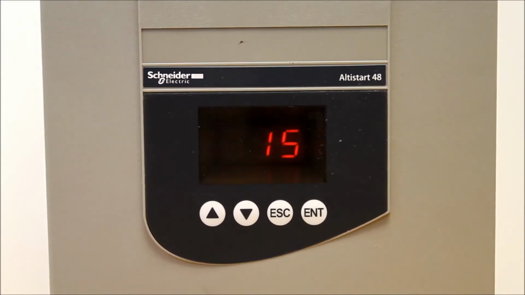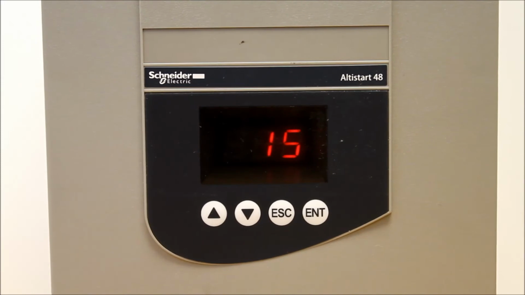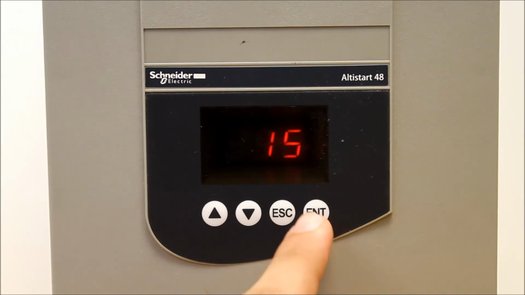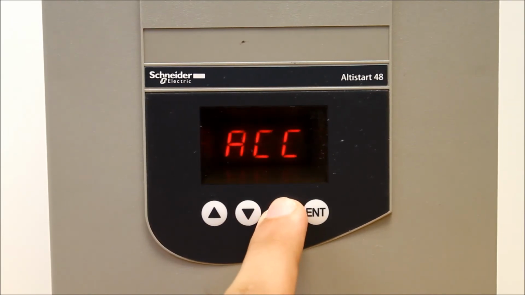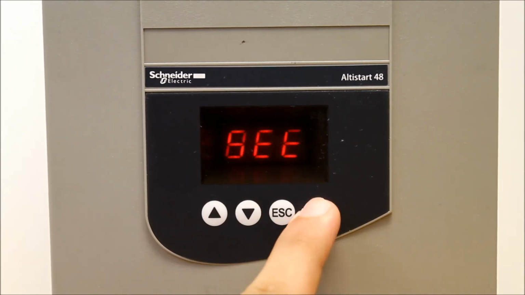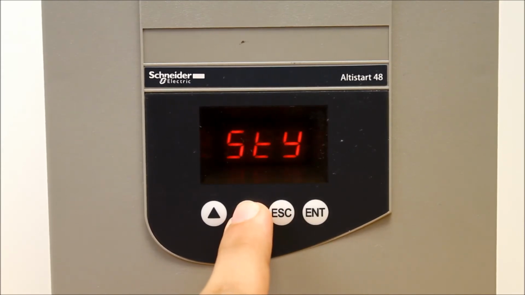Now, even though you adjust the max start time very high compared to your ramp up time, if you still get a fault, STY, there are other things to look at as well. Sometimes there are other issues like mechanical issues where your motor is pulling very high current and your soft start is limiting the current draw on purpose. If you want to check your current limit parameter, you will have to be under the set menu, and you want to find the parameter ILT here.